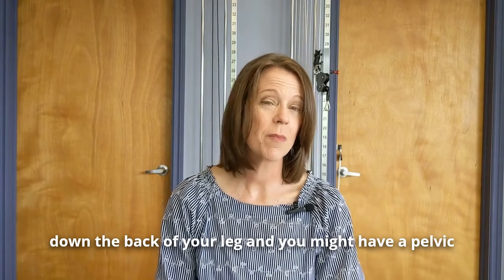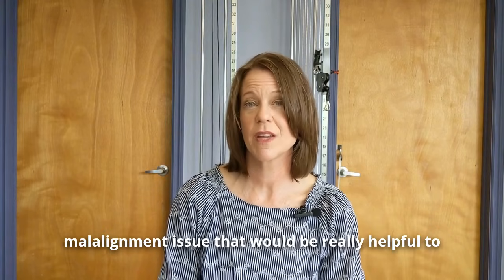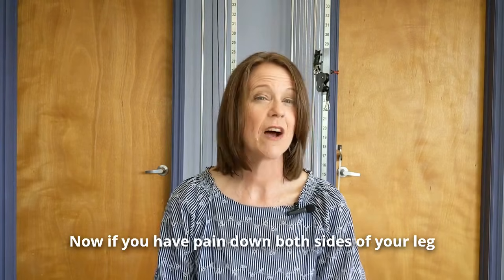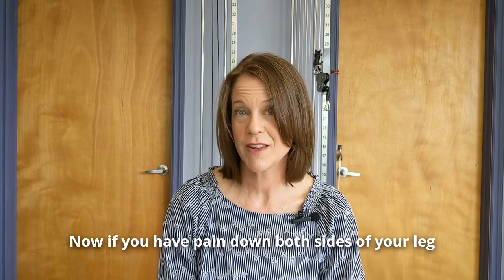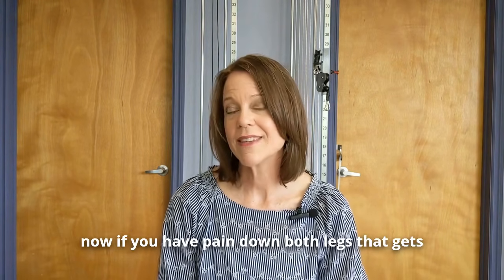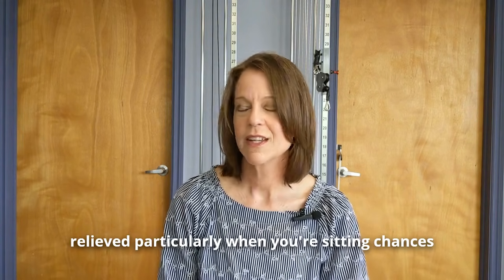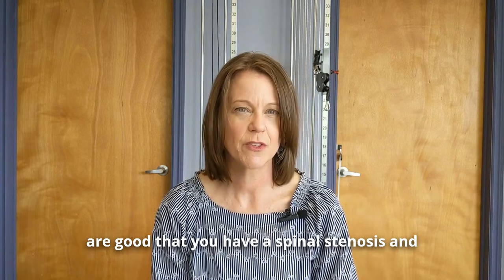And you might have a pelvic malalignment issue that would be really helpful to address in order to relieve that piriformis tension. Now, if you have pain down both sides of your leg that gets relieved particularly when you're sitting, chances are good that you have spinal stenosis.